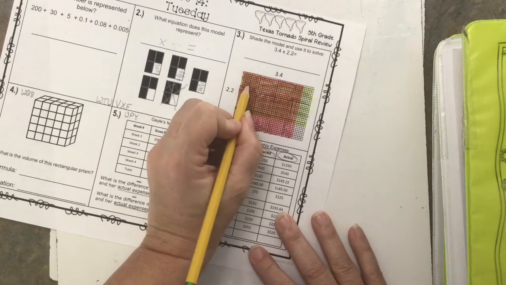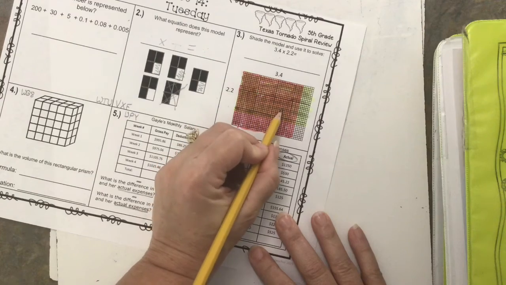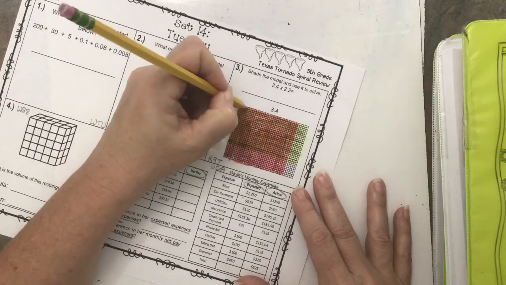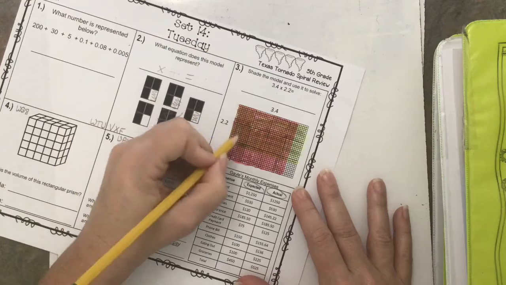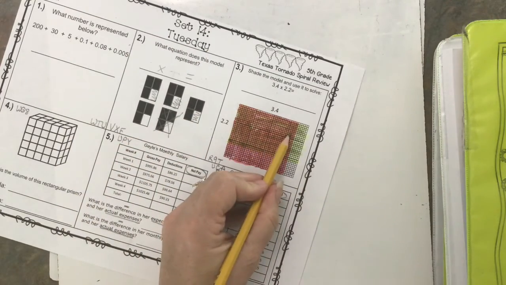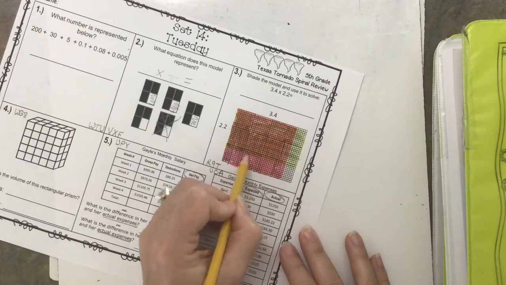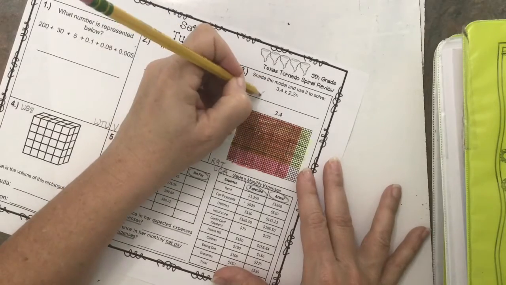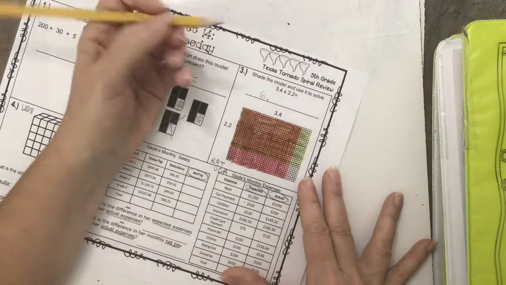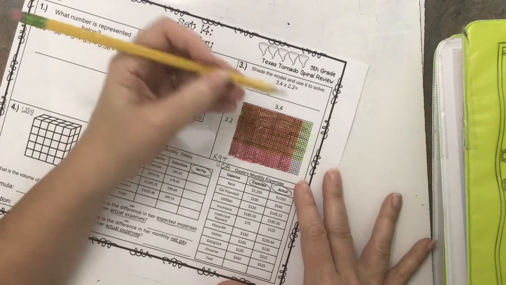So I have 1, 2, 3, 4, 5, 6 holes so far. Because I have this hole, that one, that one, that one, and that one. So I've got 6 holes. But then I've got all of these tenths. And I know that I can probably put some of those tenths together to make another hole. So if I've got 10 of them, right now I've got 6 holes. Okay? Let's count and see how many more hole blocks we can create.